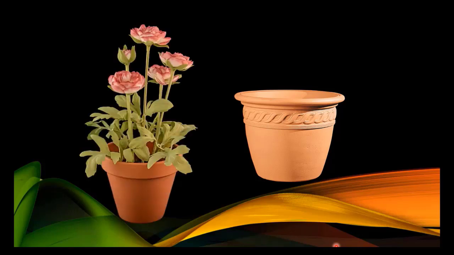What is this? Okay, let me give you a hint. It is made up of mud and it is used to keep plants in it. It's a pot.